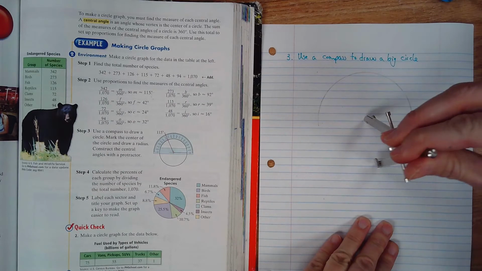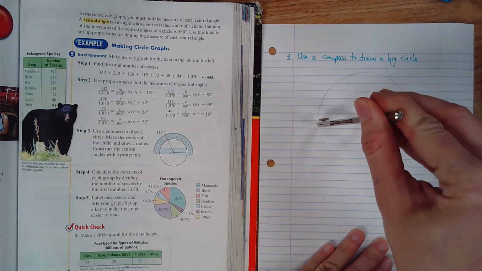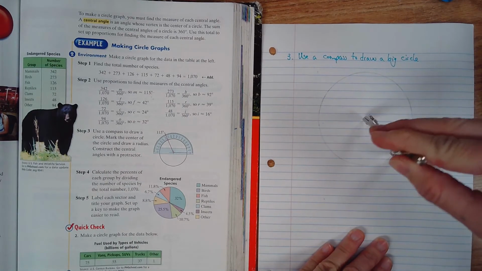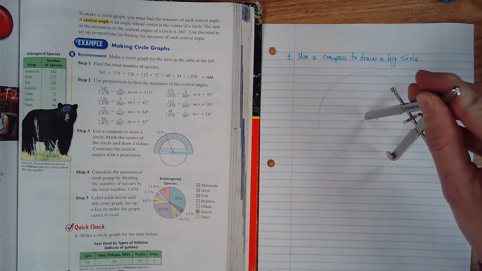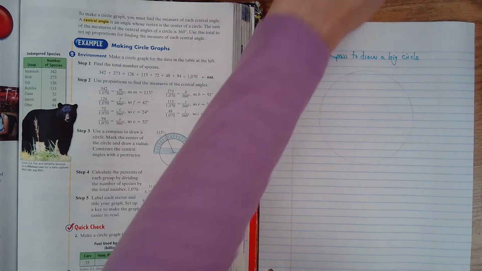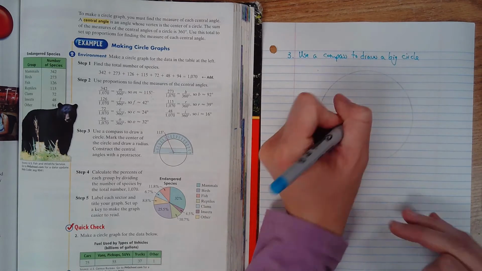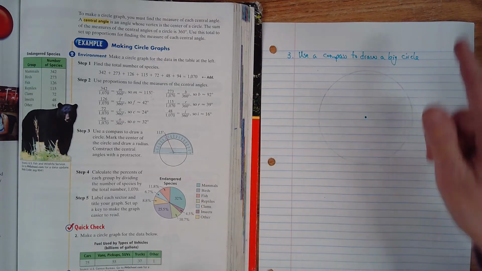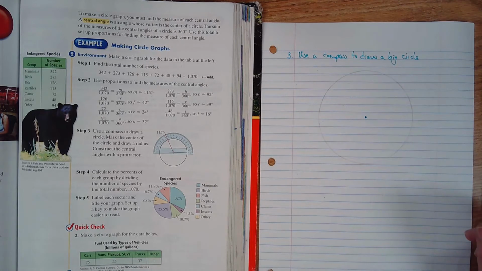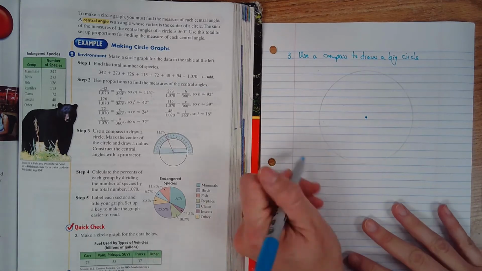And I just keep moving around, okay, until I have my whole circle traced. All right, there we go. And then where my hole is in the middle, where the compass point was, I need to make sure I put a dot there so I remember that spot. All right, so I have my circle, and now I am going to construct the angles with a protractor.